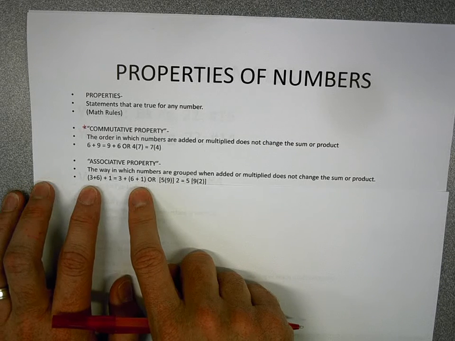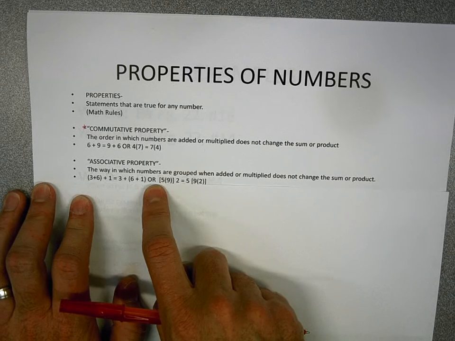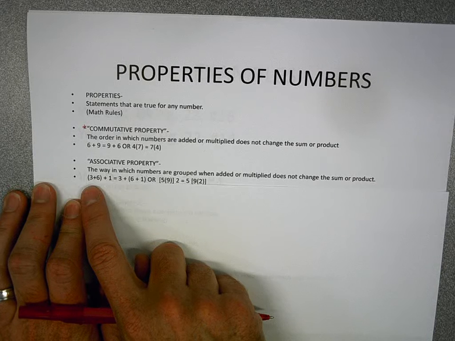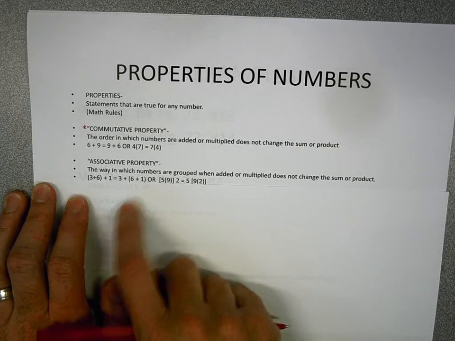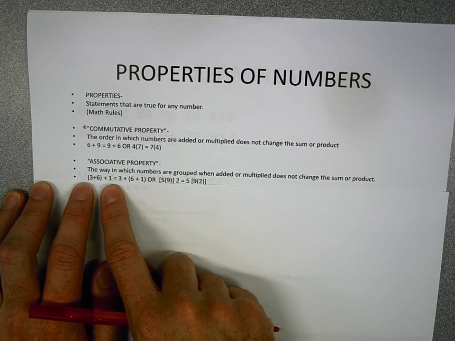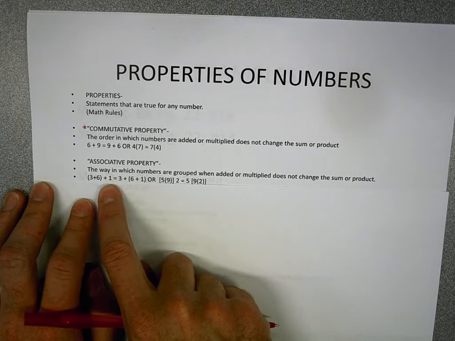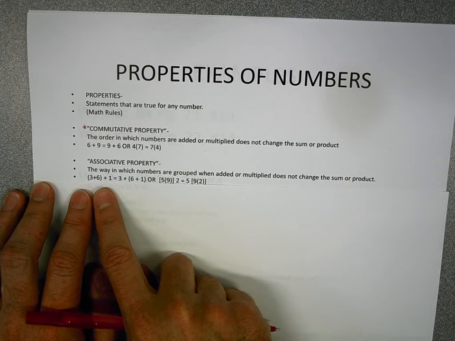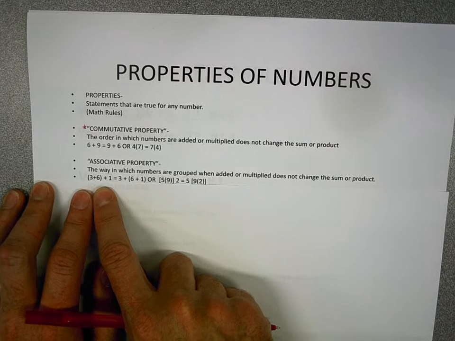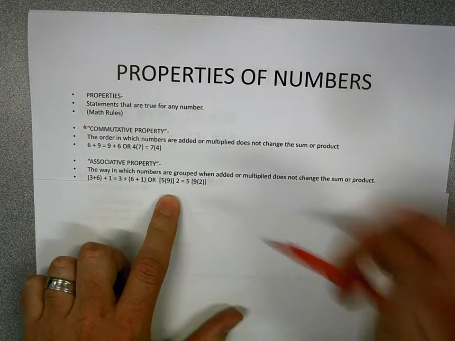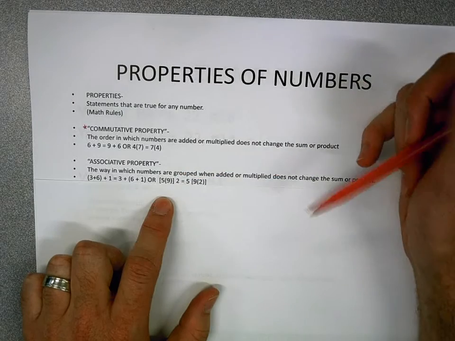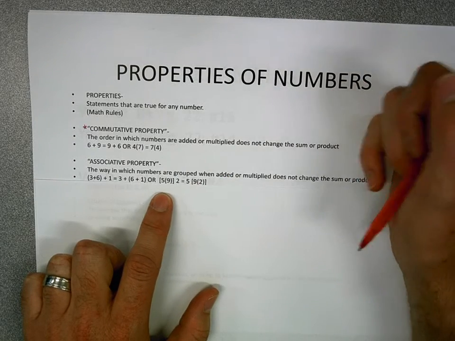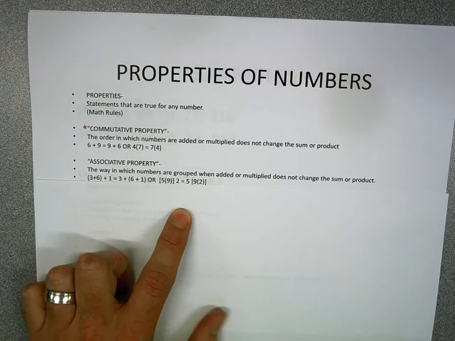That also means that if you don't have any parentheses, you can add the first two or the last two. You can even add the first and the last one first. It doesn't matter as long as it's addition. You can add them in whichever order you want. You'll still get the same answer. Same thing can be said about multiplication. If you have 5 times 9 times 2, you can multiply the 5 and 9 first, or even the 9 times 2.